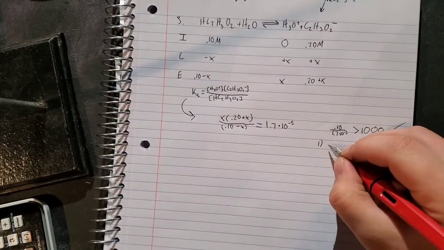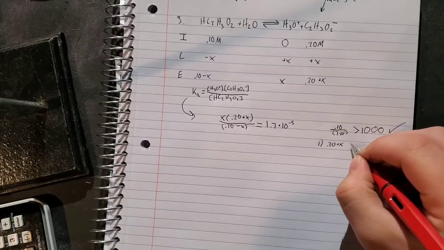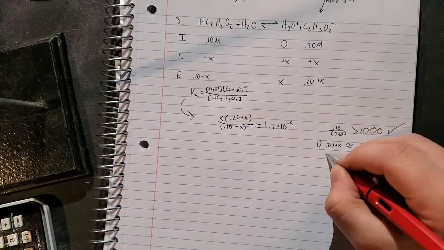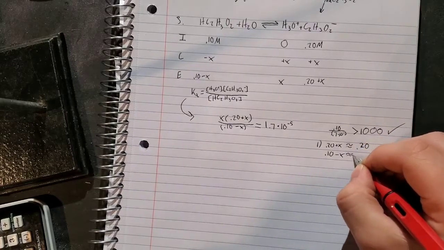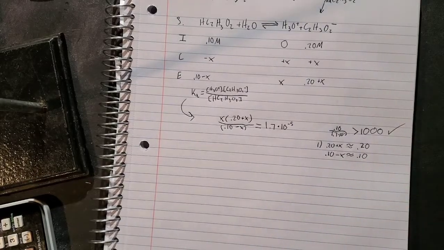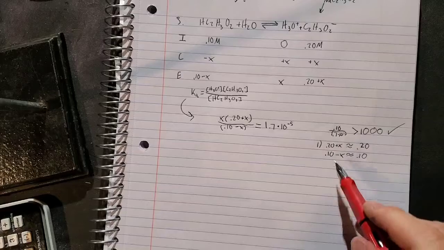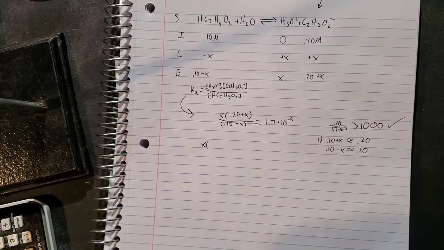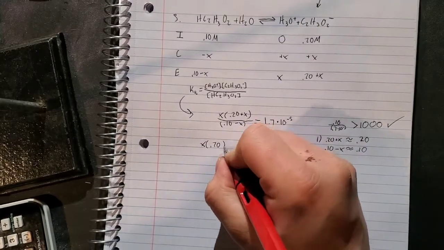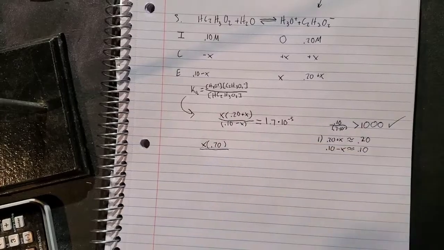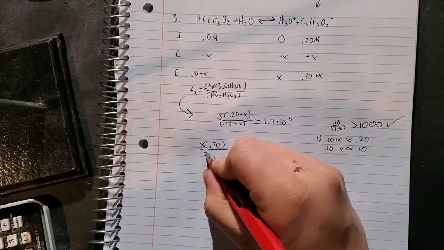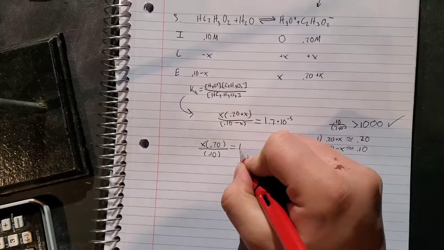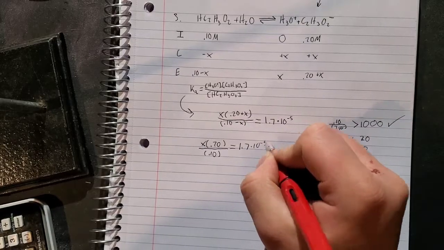One, that means that 0.20 plus X is approximately equal to 0.20. Also means that 0.10 minus X is approximately equal to 0.10. So it makes our life a lot easier. Let's write that in. So we have X times, instead of 0.20 plus X, it's just going to be 0.20. We're going to drop that plus X because it's so small, it's negligible. That's going to be over not 0.10 minus X, but just 0.10. And that equals 1.7 times 10 to the negative fifth.